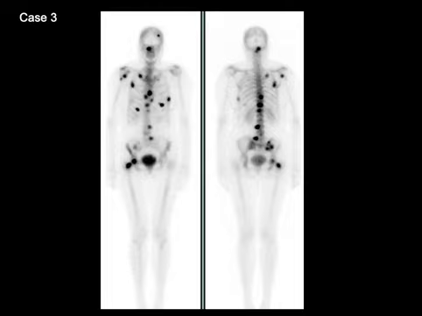Case number 3 shows anterior and posterior whole body images in a patient with osteoblastic bone metastases. There are scattered foci of intense uptake involving the skull, the spine, multiple foci in the ribs and the pelvis, and 2 foci in the right proximal femur, the femoral head, and also in the intertrochanteric region or the femoral neck. So these foci are consistent with osteoblastic bone metastases.